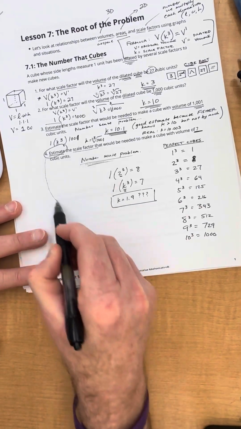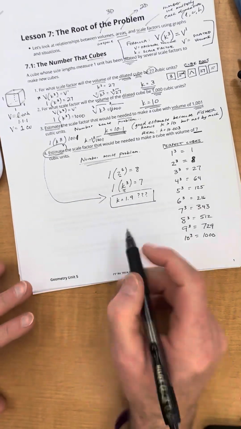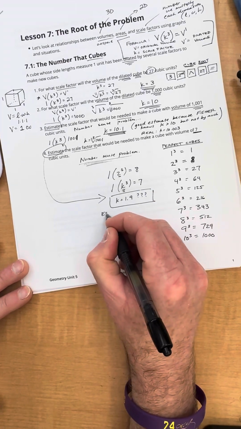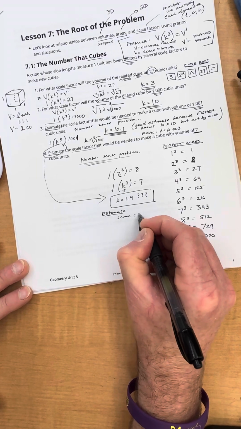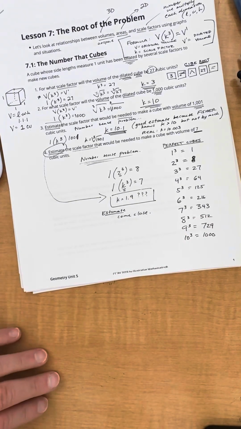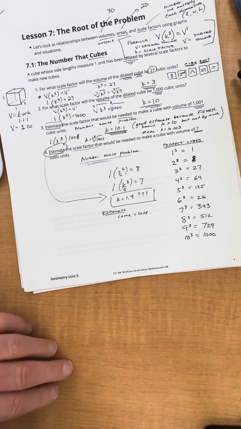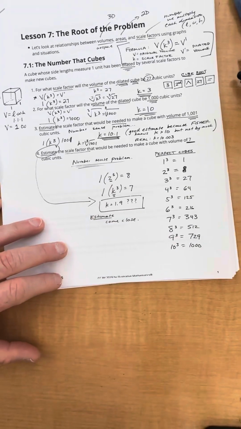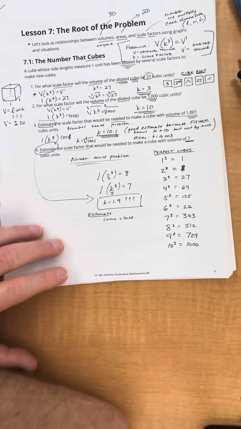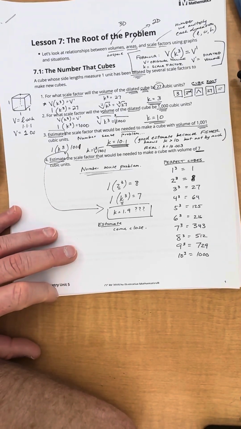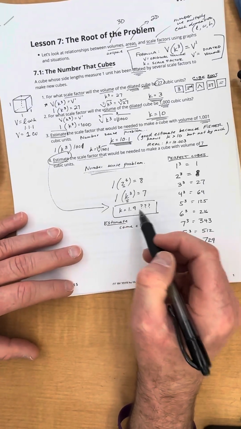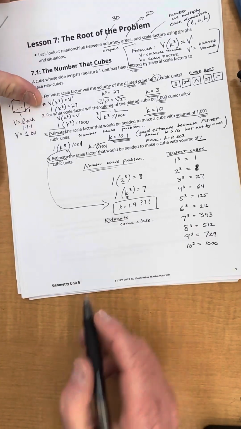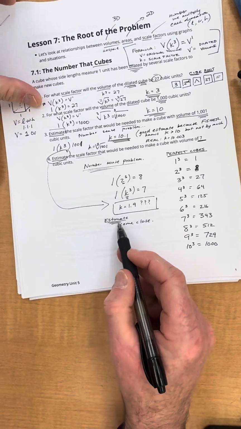And an estimate doesn't have to be exact. An estimate, just come close, right? You have to do that a lot in the real world because sometimes you don't have a calculator on you. Well, you've got a phone now, but sometimes you have to make mental estimates of things. So to estimate, come close. I'm going to say it's just a little less than 2. We'll call it 1.9. Who cares what the real answer is? Because they asked for an estimate. All right, cool.